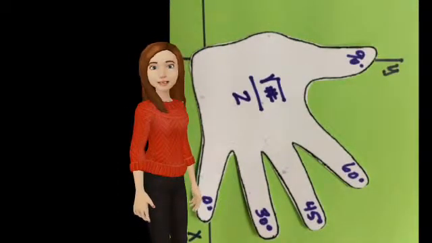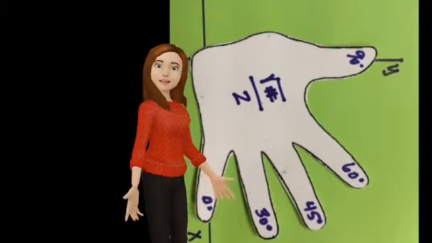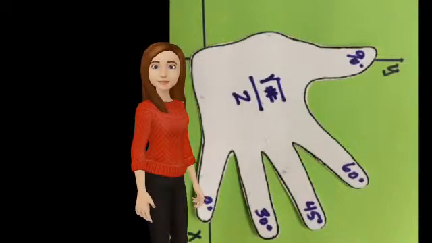Next, label the palm of the hand square root of some number divided by 2. This will start to make sense as we walk through the trick.